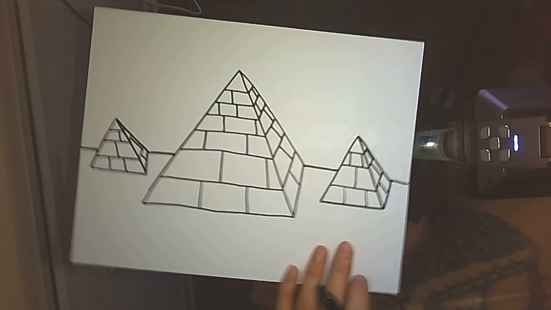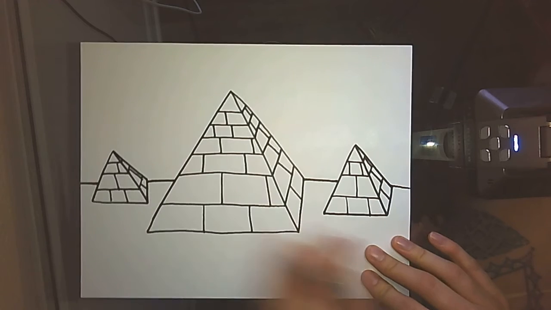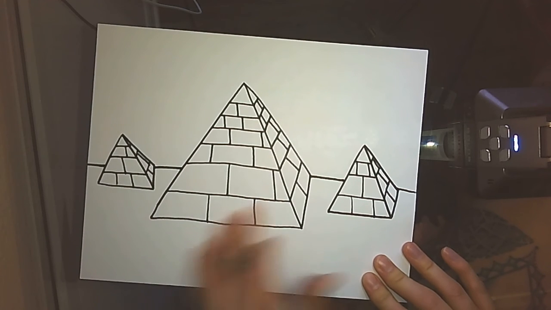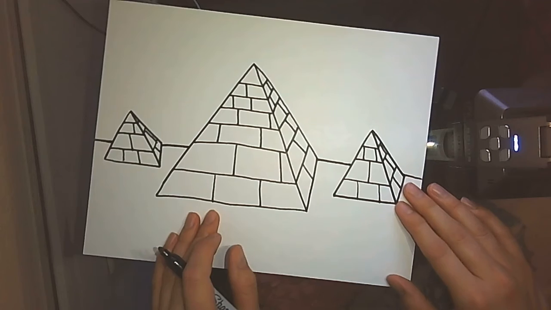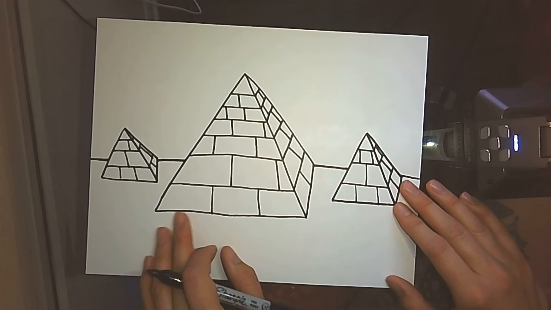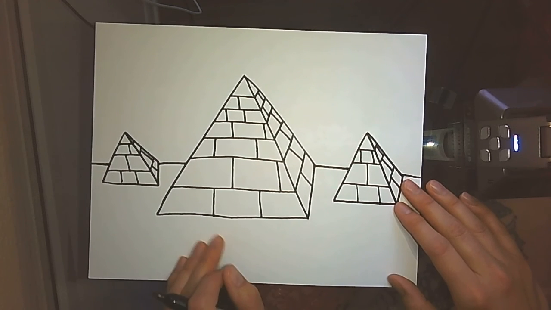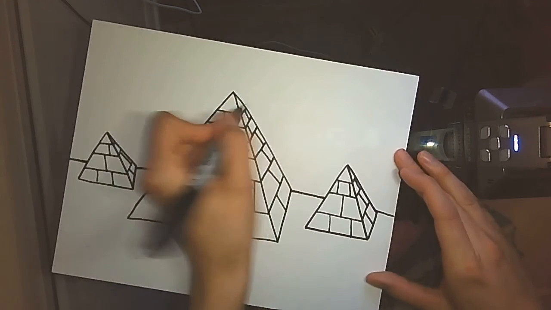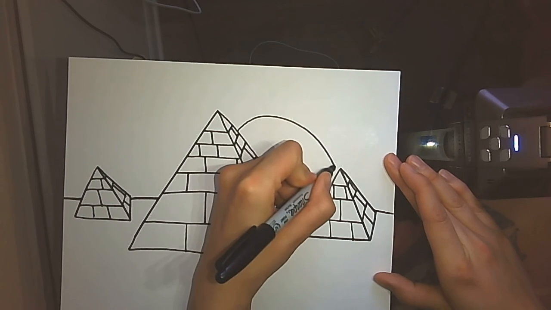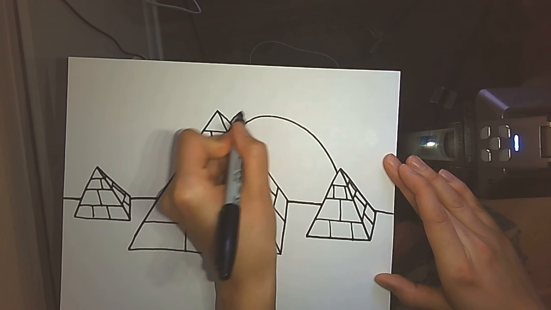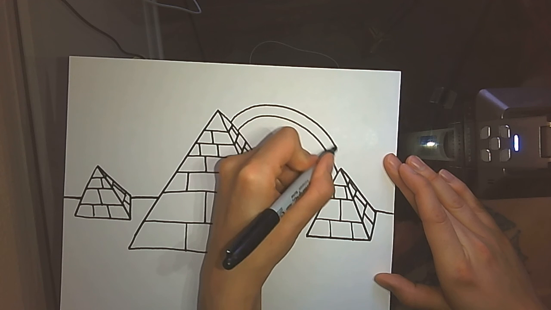If you guys want to make this your own, you can add things in the sky or on the ground. You can always draw people looking at the pyramids or doing something funky like climbing them. You guys can draw really crazy things like dinosaurs, throwing TNT, whatever you choose. I'm actually going to draw a rainbow. How many times have you seen a rainbow on the pyramids? Exactly, we don't know.